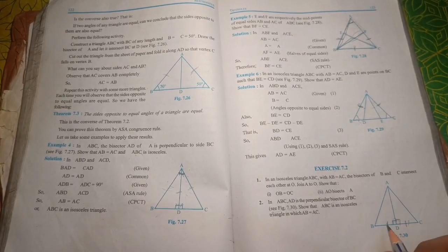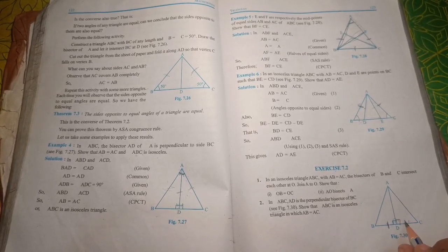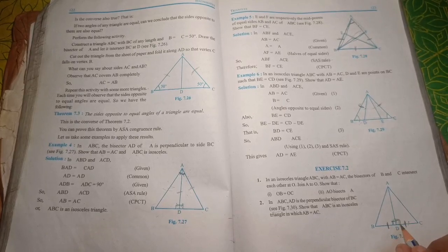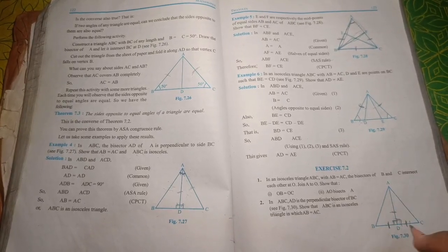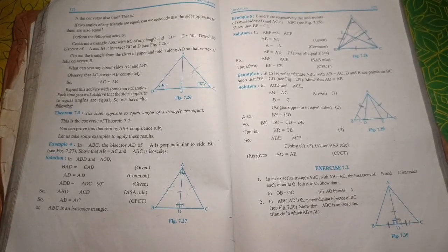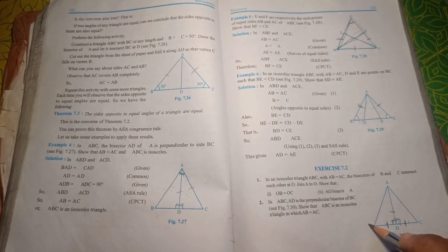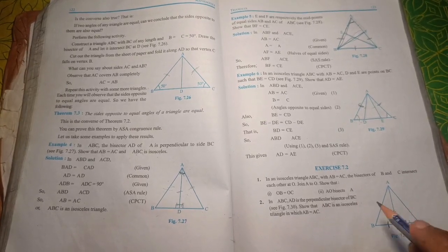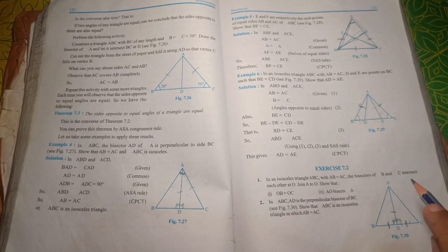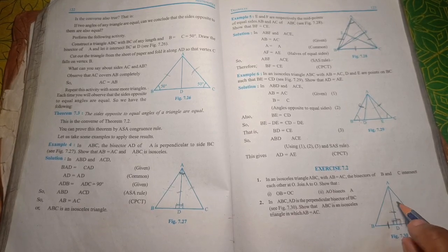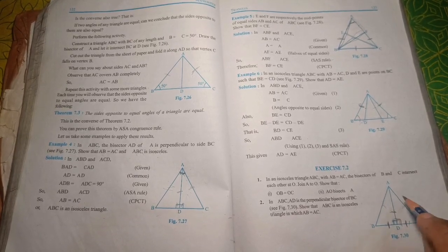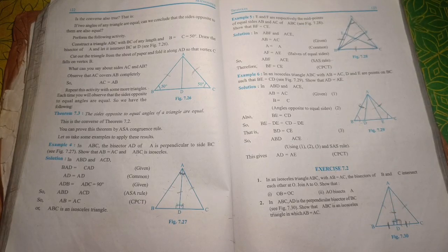So we get a side equal, angle equal, and this side will also be equal because of the common side of triangle ADB and ADC, by which we can prove that AB and AC are equal, and ABC is an isosceles triangle.